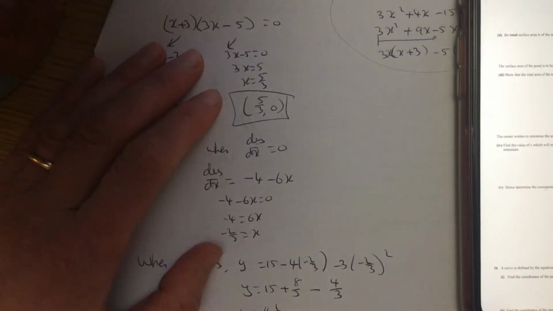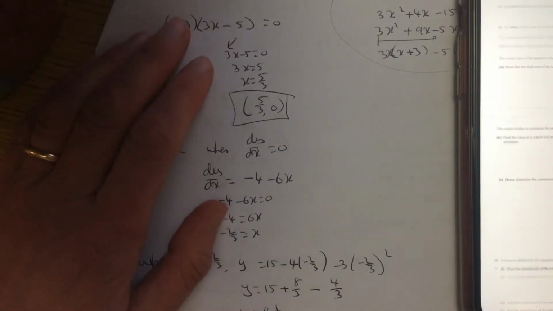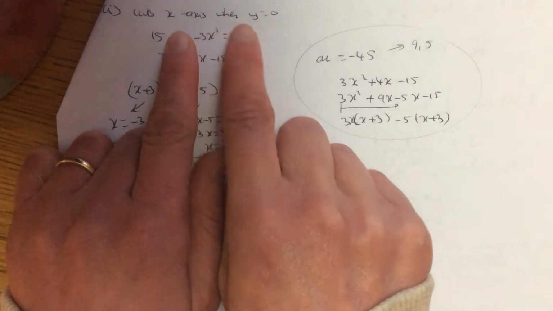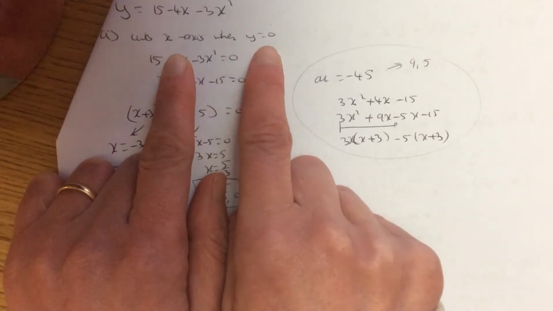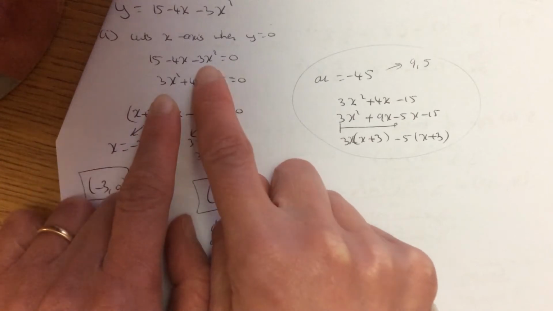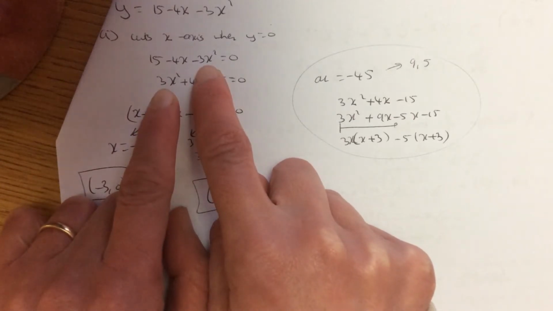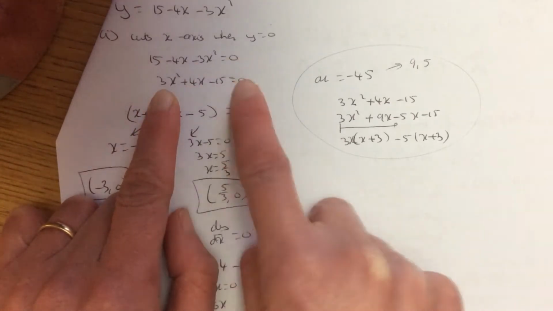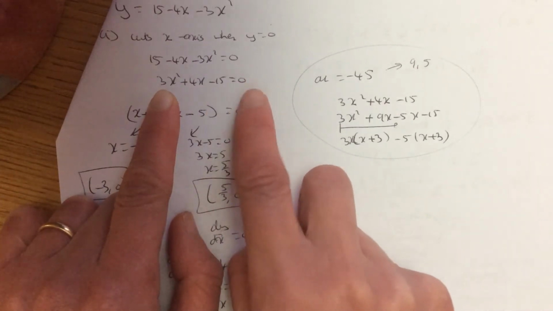Okay, so we're going to start this video here looking at this next one. So there's my graph. It does get so repetitive. It cuts the x-axis where y is 0. What I did there was a wee cheat. I swapped all the signs, so it's positive, positive, negative. Just because it equals 0, you can only do that when it equals 0.